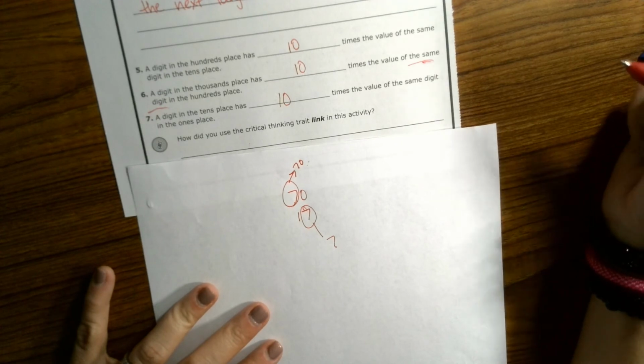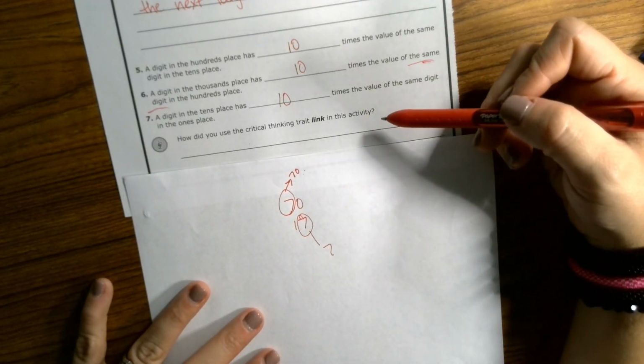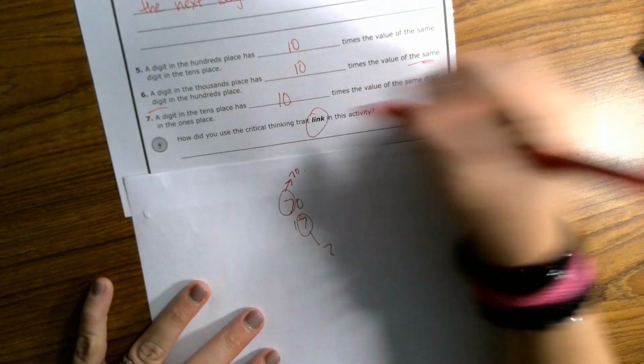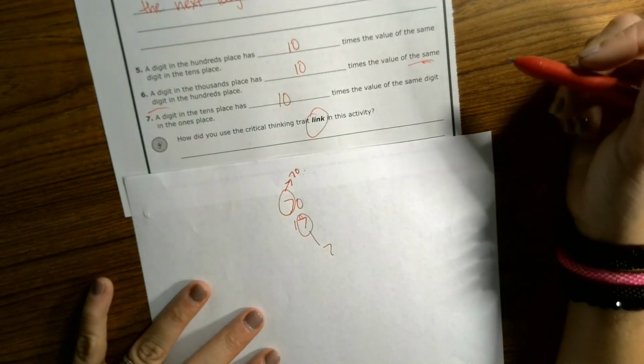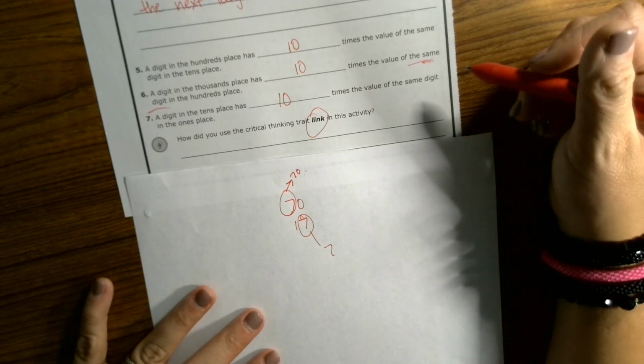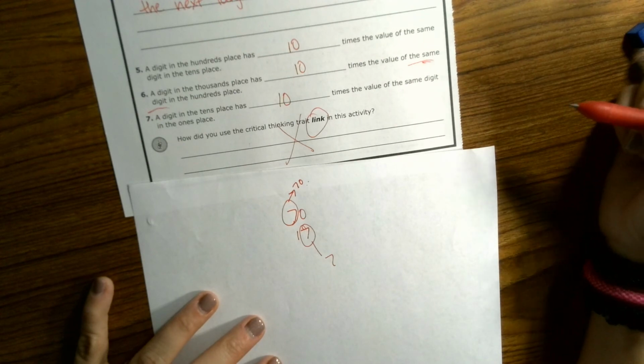This part down here can be used for extra credit. It says, how did you use the critical thinking trait linked to this activity? We actually have not talked about that. That is in the front part of this unit. It's probably not necessary you even do this, so don't worry about that part, because we didn't really talk about it.